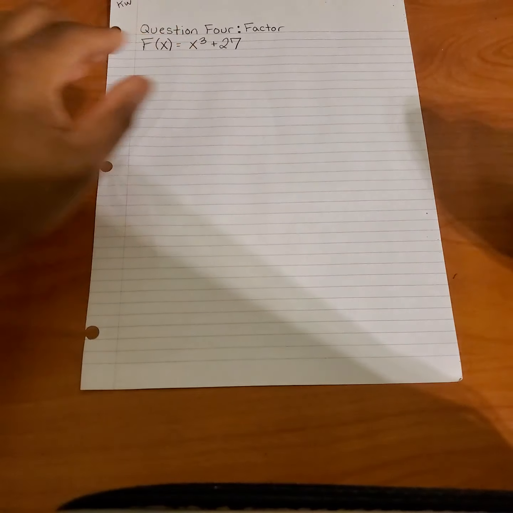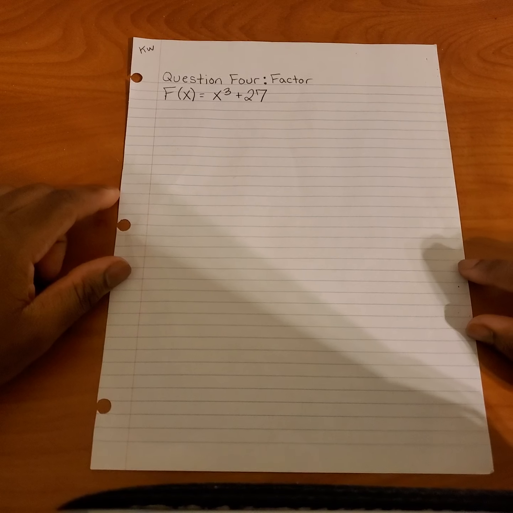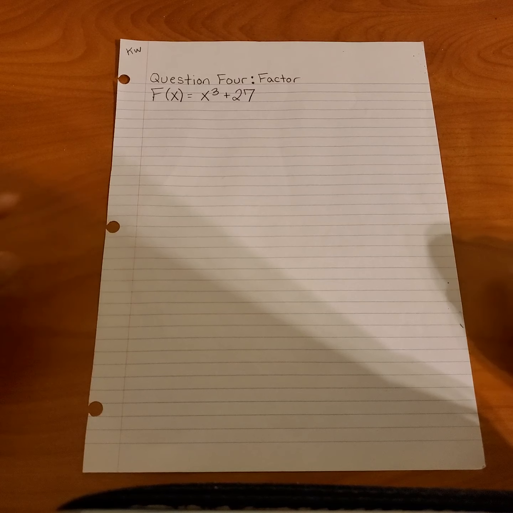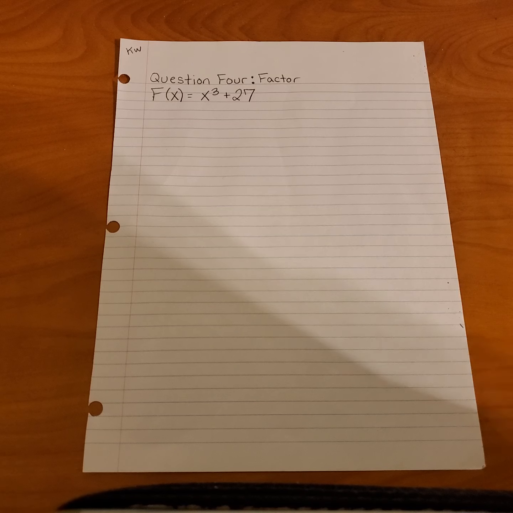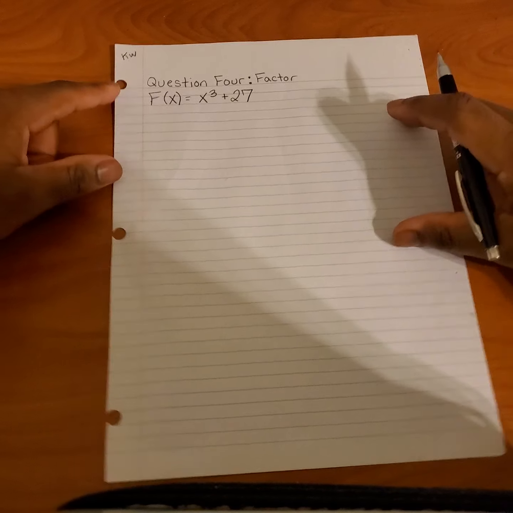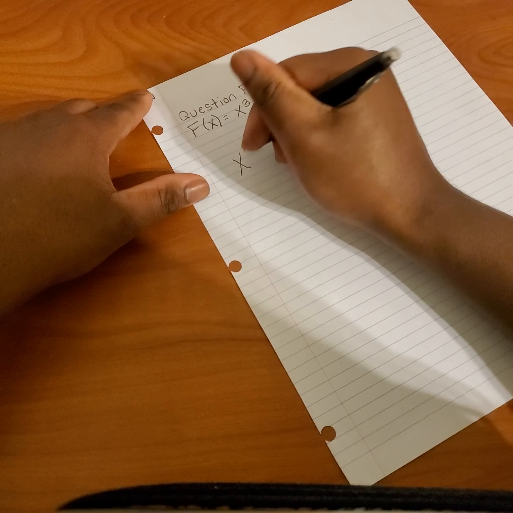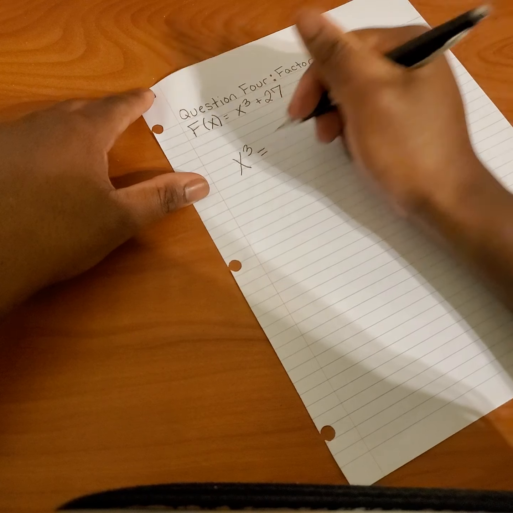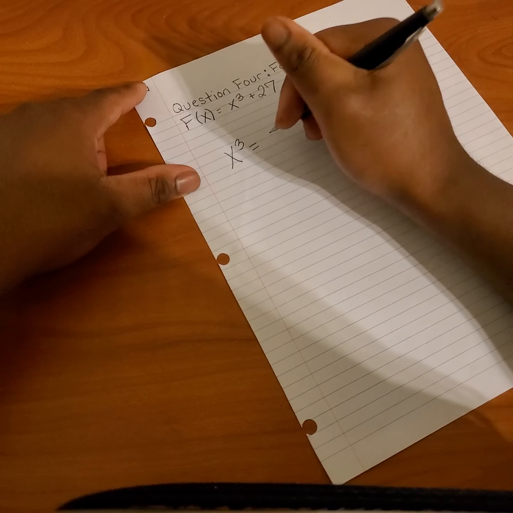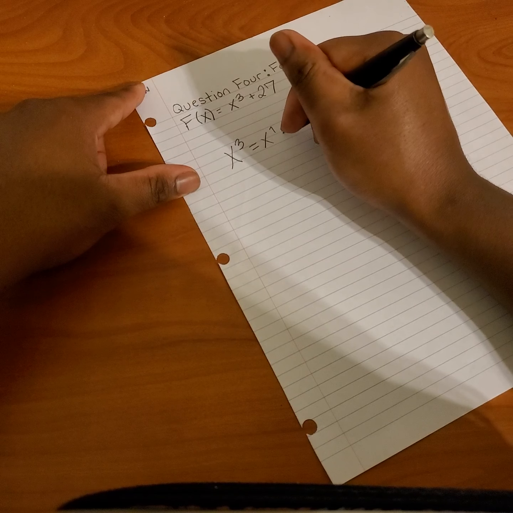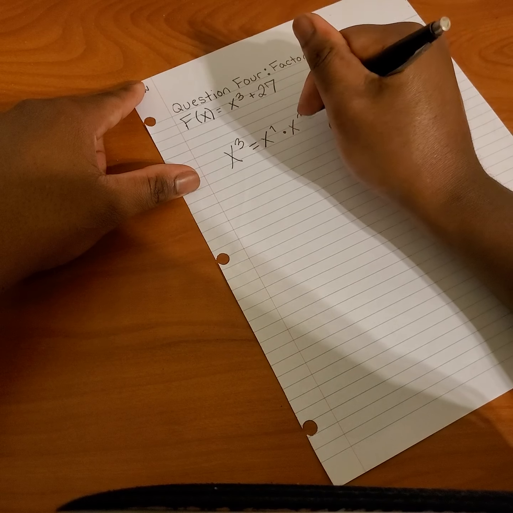The final question is a third degree polynomial. So our final question is f of x is equal to x cubed plus 27. Now, you remember I mentioned the fundamental theorem of algebra earlier. It's just a really fancy way of saying if I have x cubed, I can represent x cubed as x to the first times x to the second.